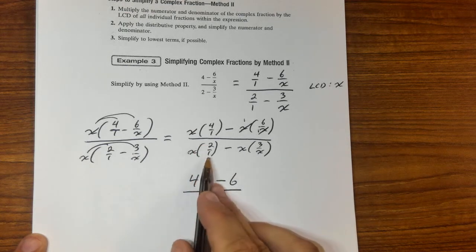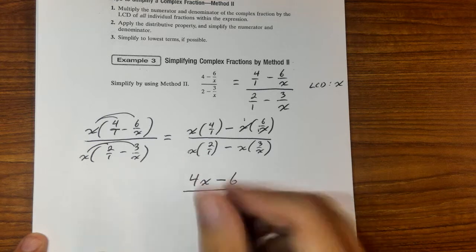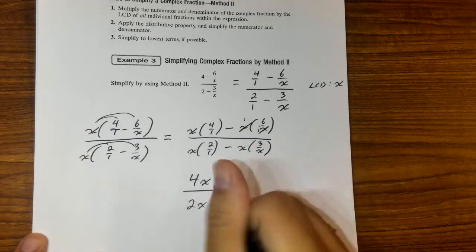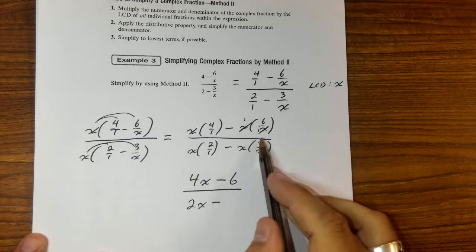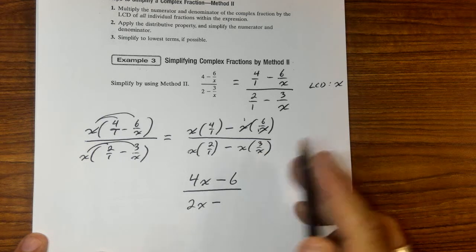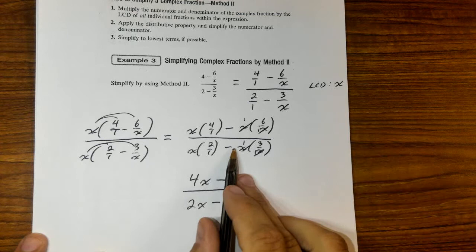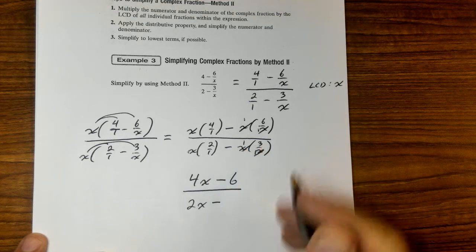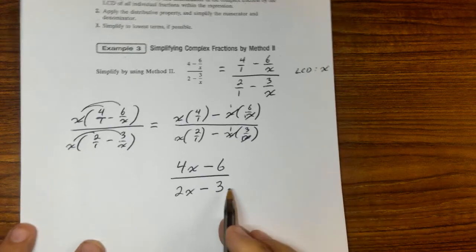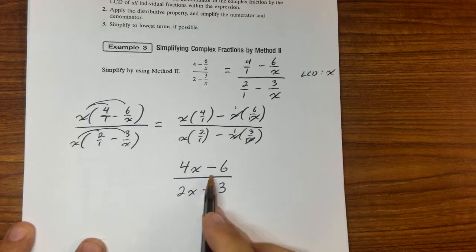X times 2 over 1, 2 over 1 is just 2, so 2 times x is just 2x. And then I'm subtracting x times 3 over x, same thing. This x divided by this x simplifies to 1 over 1, and I'm really just subtracting 1 times 3, so minus 3.